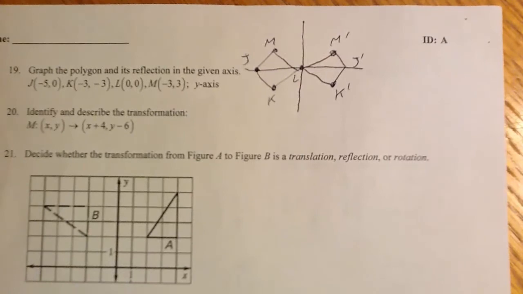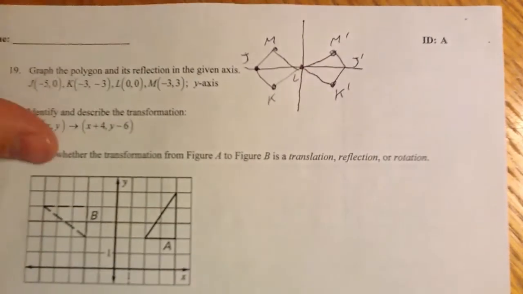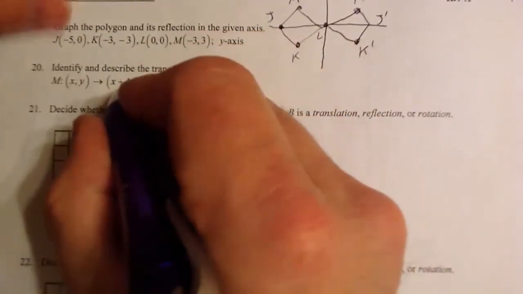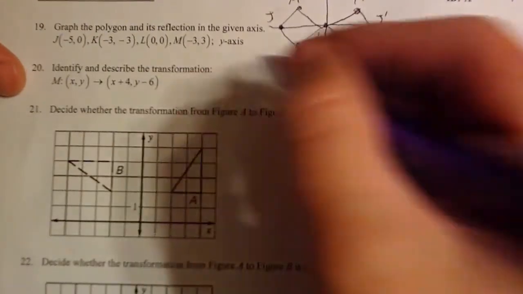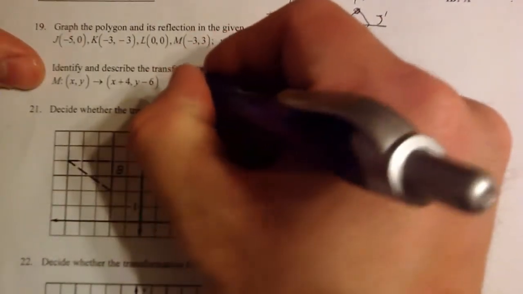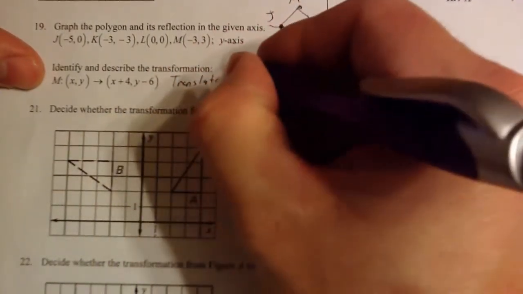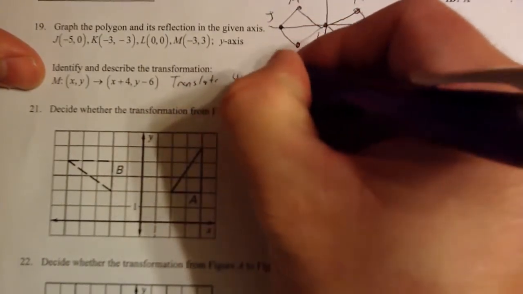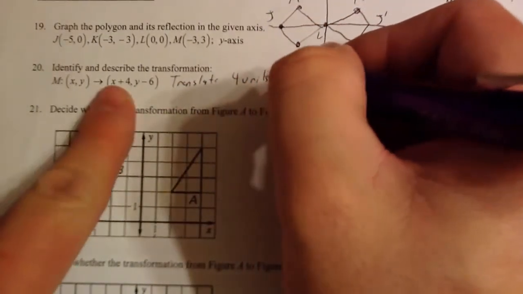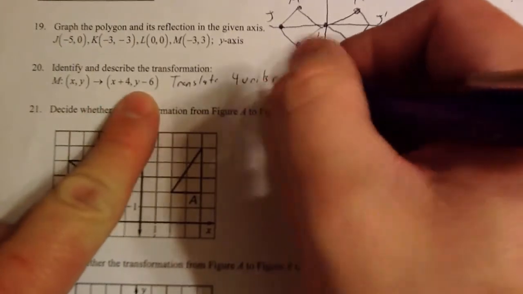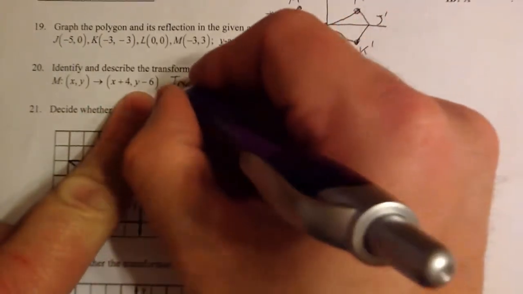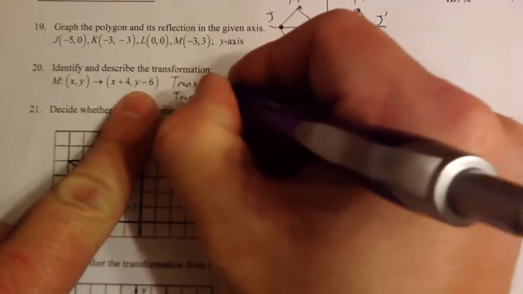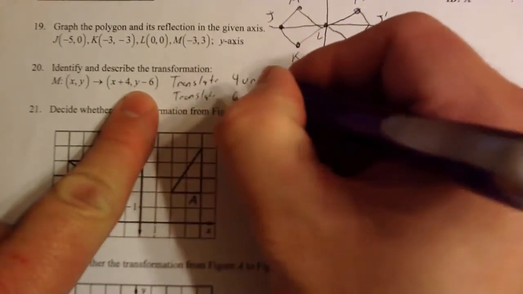Alright, question 20. Identify and describe the transformation. Alright, since we're adding and subtracting, that means this is straight up translation. So we're going to translate 4 units right. That's what the plus 4 right here means. And then minus 6 means that we're going to translate 6 units down.